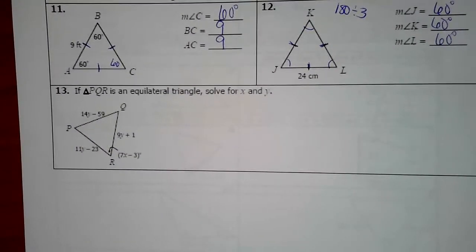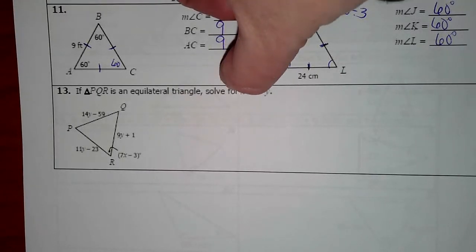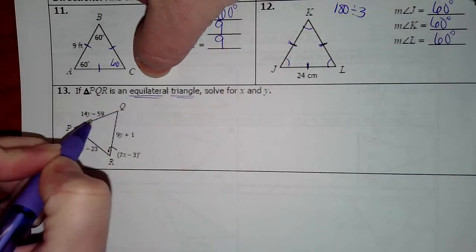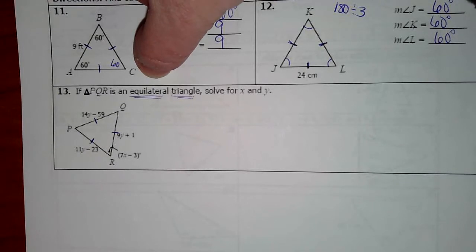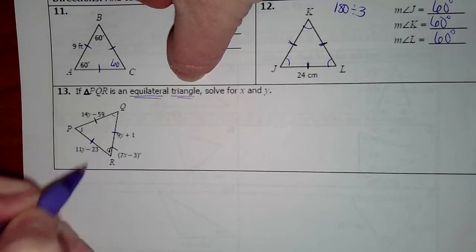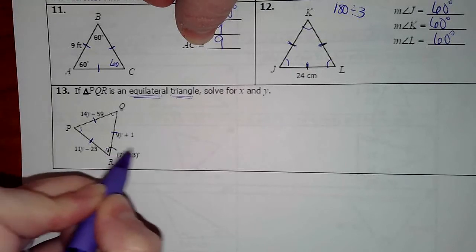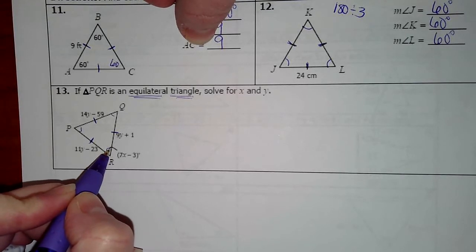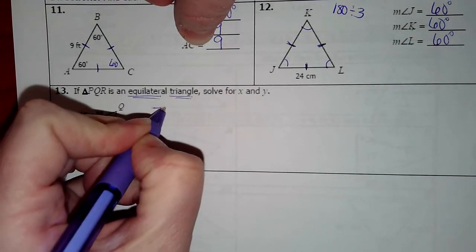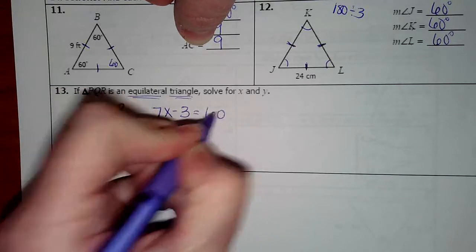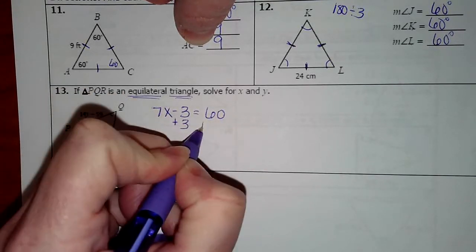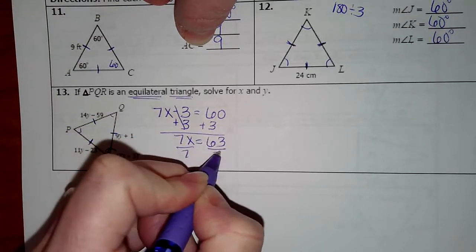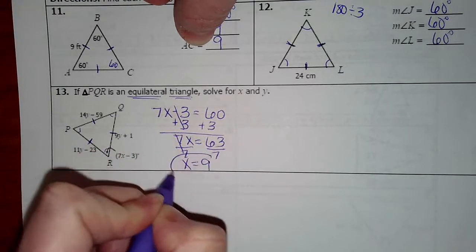Lastly, got to add some algebra in there, make it a little bit difficult on you today. They want us to solve for x and solve for y. So they do tell you in the directions that it is equilateral. So that means these sides are all the same. It also means that all of these angles are 60 degrees. So if we want to solve for x, x only shows up right here with this angle. We do know that this angle measure is 60 degrees. So to solve for x, we do 7x minus 3 equals 60 degrees. So then use your awesome algebra skills, add 3, 7x equals 63, divide by 7, x equals 9.